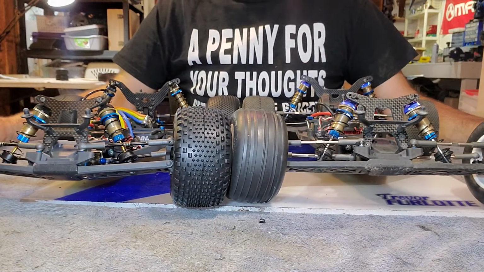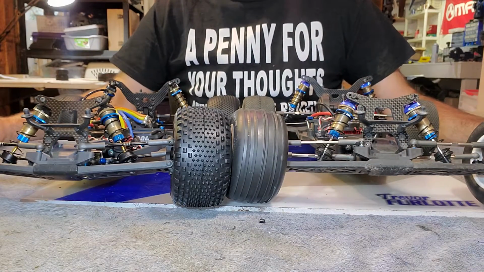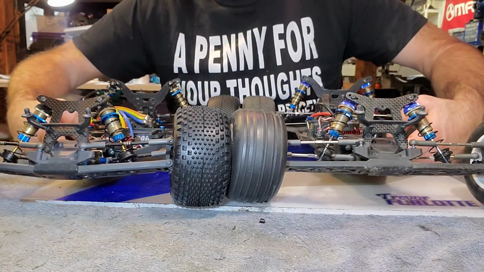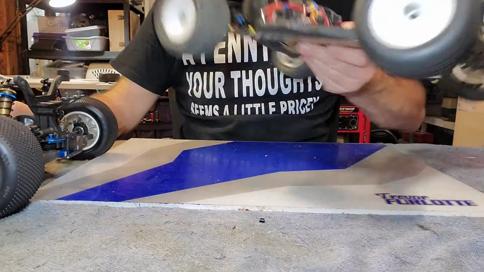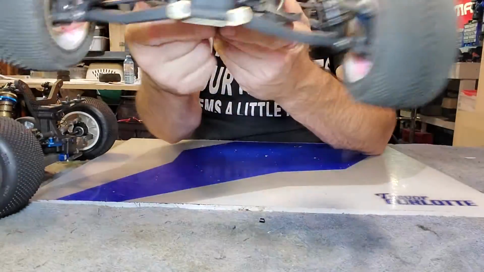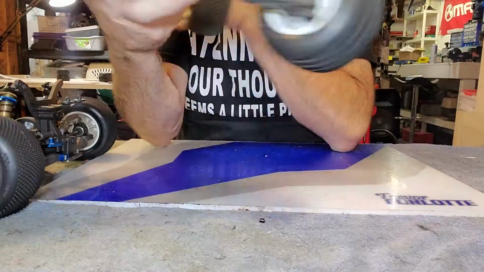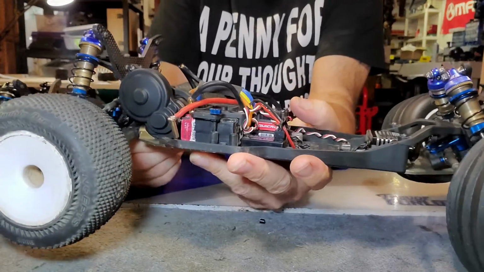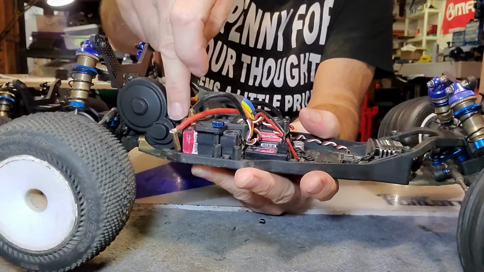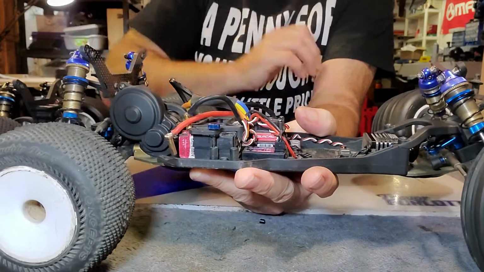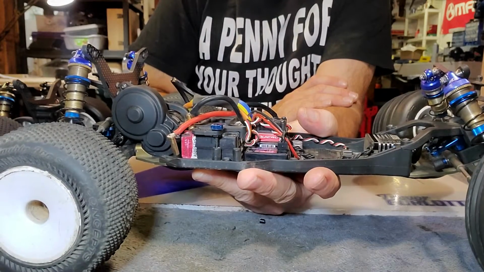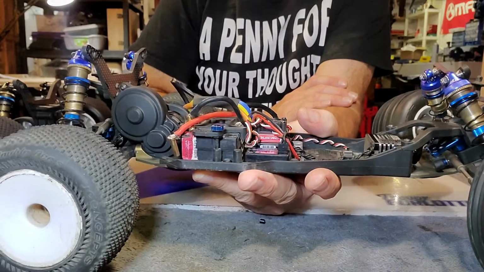Number 4 is the gearbox configuration. So we start here with our dirt truck. We can see that the gearbox is one of the dead giveaways that this is a stand-up gearbox is the gear cover. Typically a lay down or lay back gearbox does not have a gear cover.